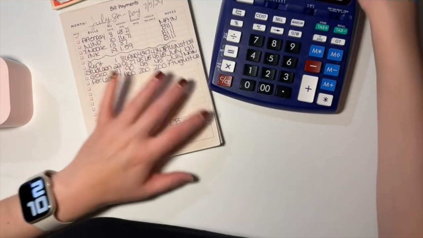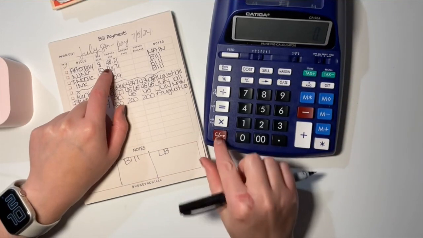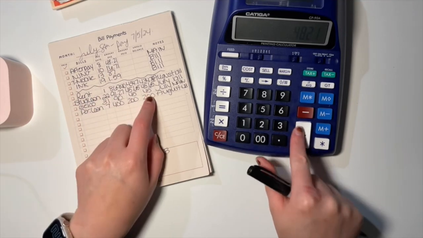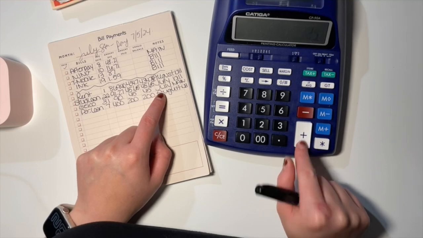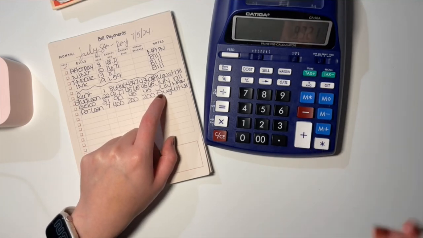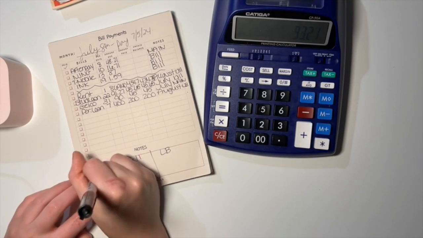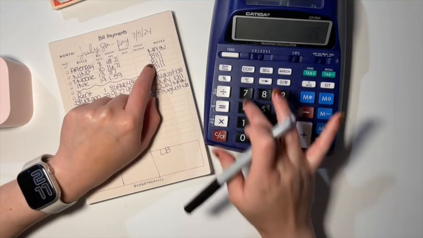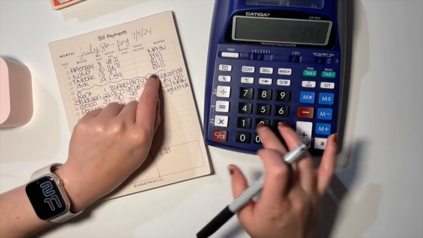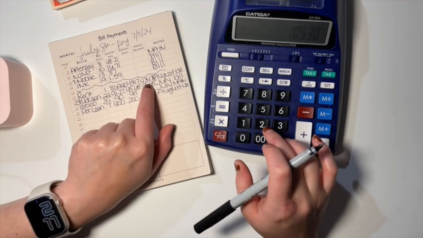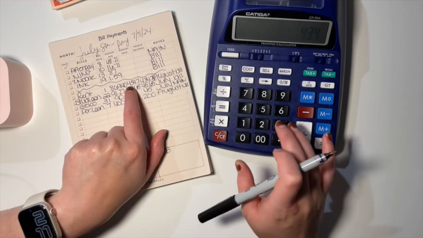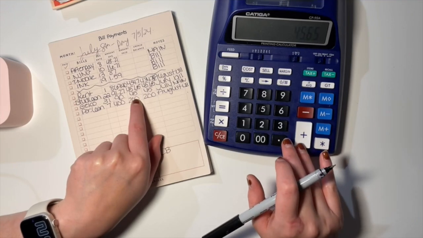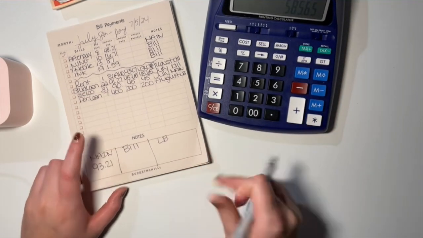So let me just do the math here on the calculator. So 48.21 and 45 is staying in the main account. So 93.21, I have to make sure it stays in the main account. And then for the bill account, 1671, 87, 159, 434.70, 45.65, so 585.65.